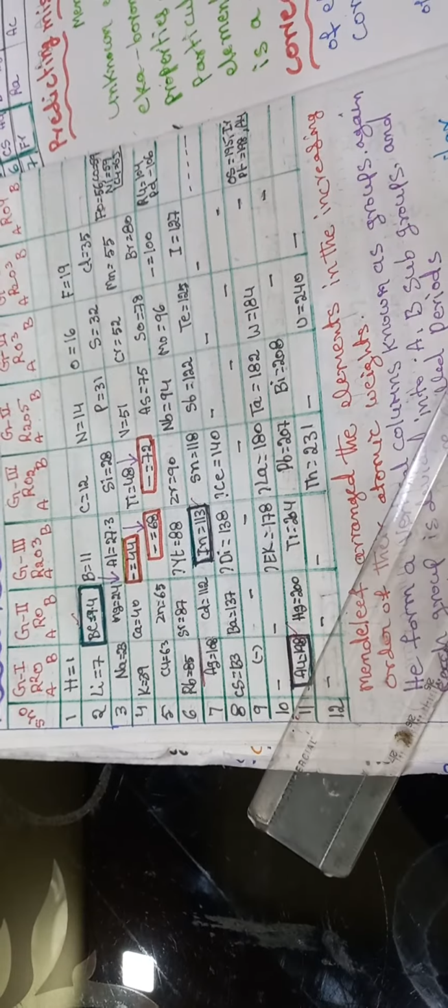By using atomic weights, one by one the elements' atomic weights increase. So in increasing order of atomic weights, the elements are arranged group wise and period wise.